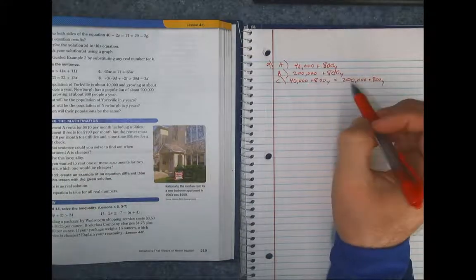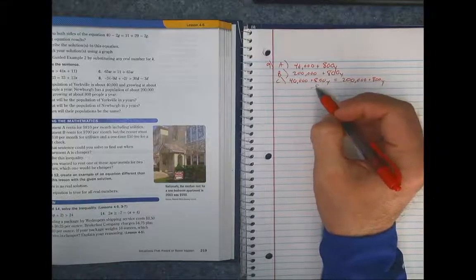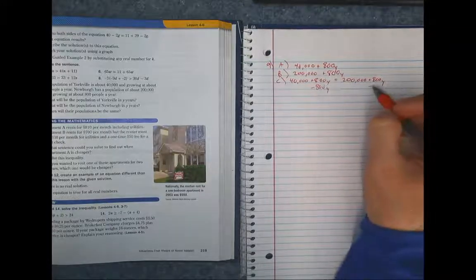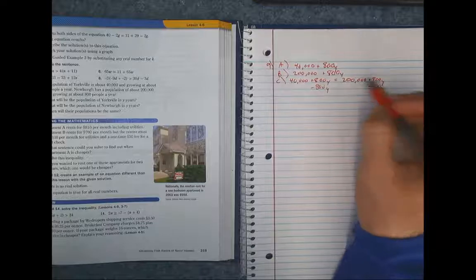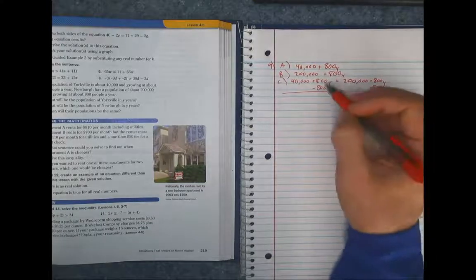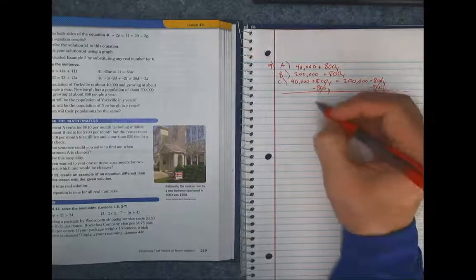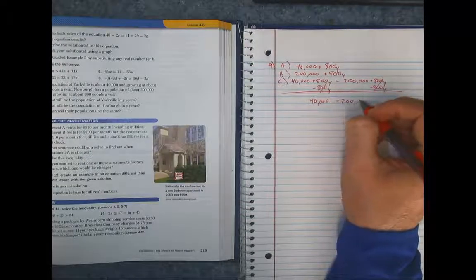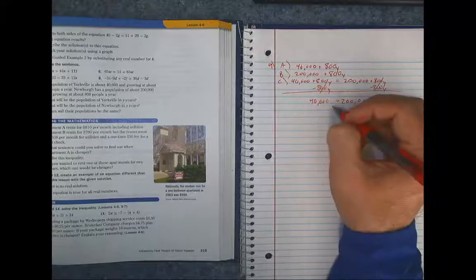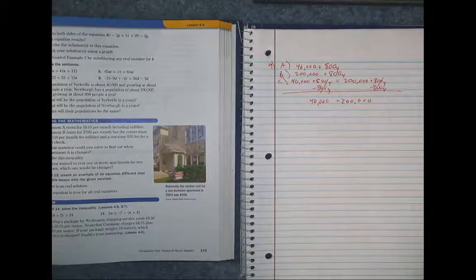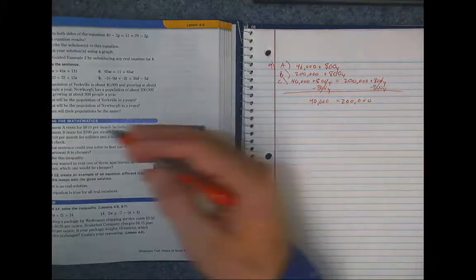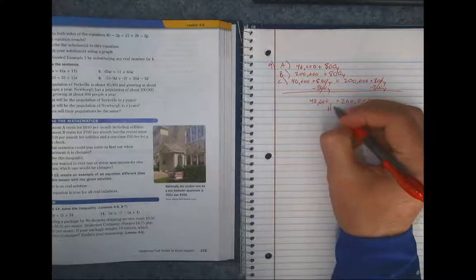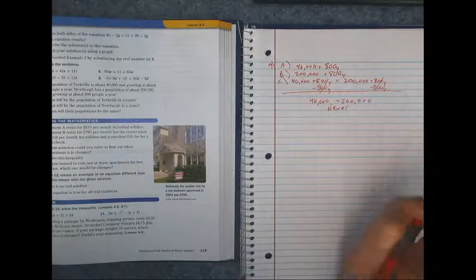We set the two populations equal to each other. When we look at this, we see there's a y on both sides of the equation, so we want to eliminate one. But they both eliminate when we do that. And we get 40,000 equals 200,000. That is not true. And so there is no solution. When will their populations be the same? Never.